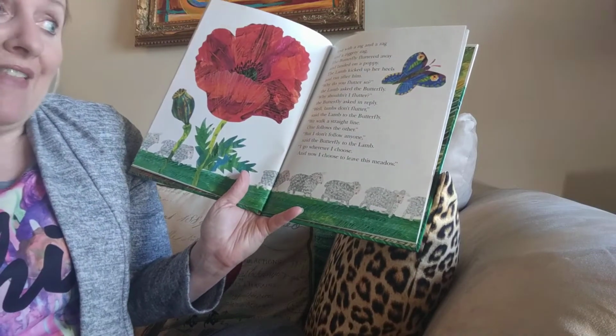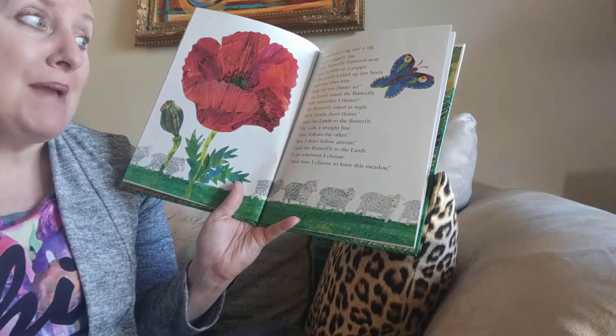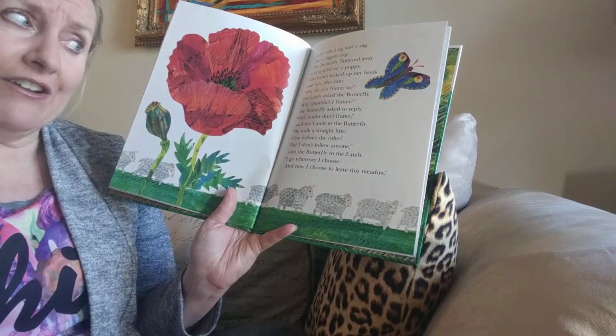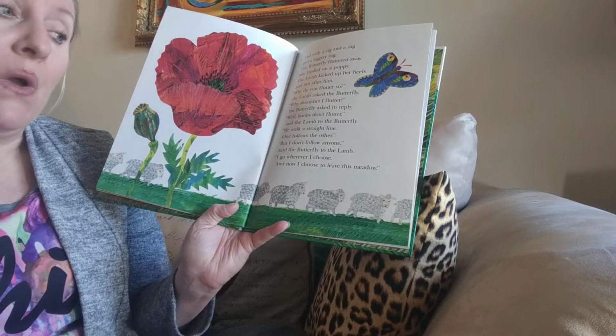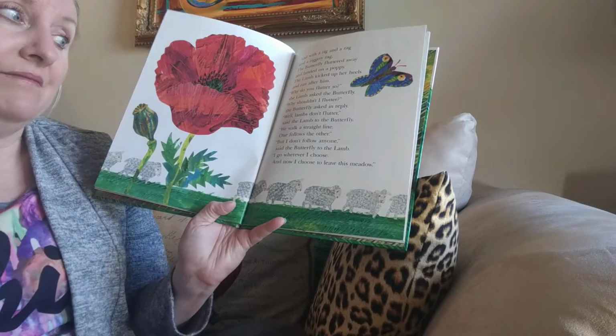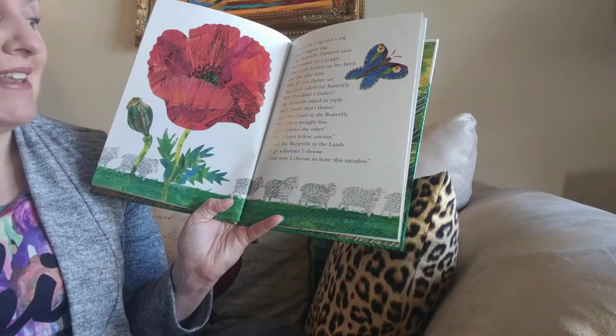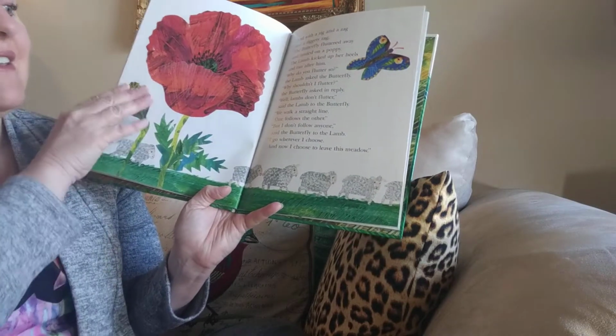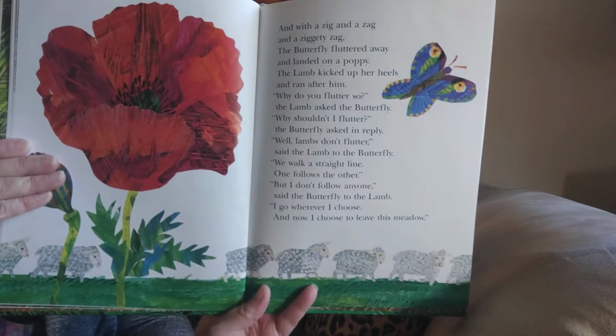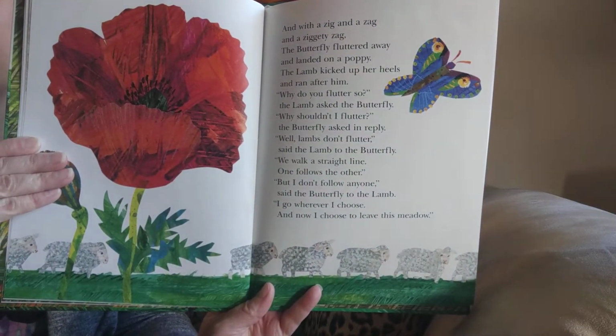"Why shouldn't I flutter?" the butterfly asked in reply. "Well, lambs don't flutter," said the lamb to the butterfly. "We walk a straight line. One follows the other." "But I don't follow anyone," said the butterfly to the lamb. "I go wherever I choose, and now I choose to leave this meadow."